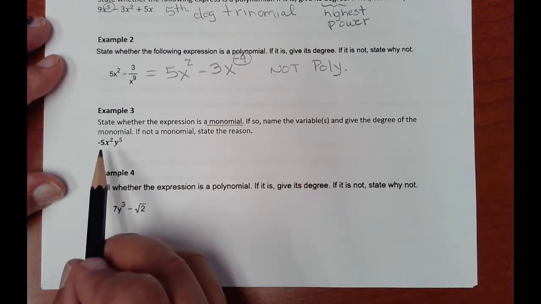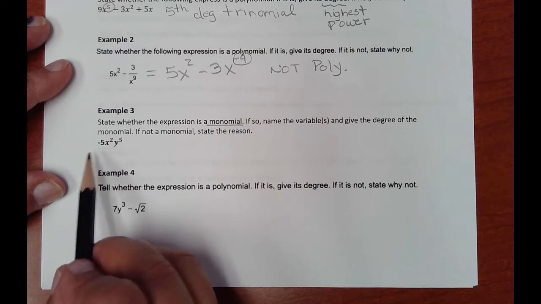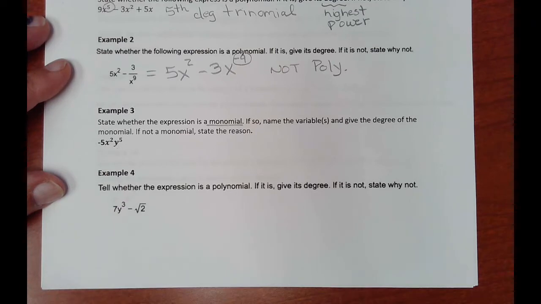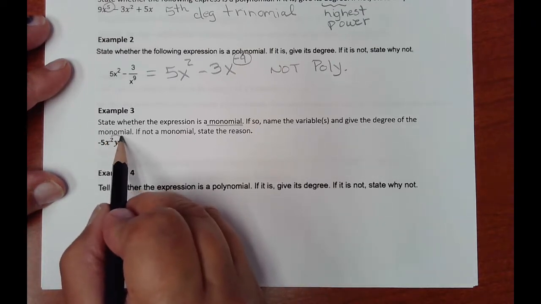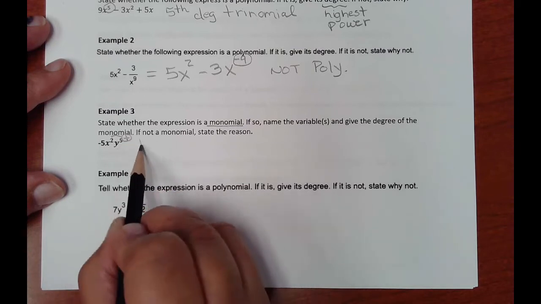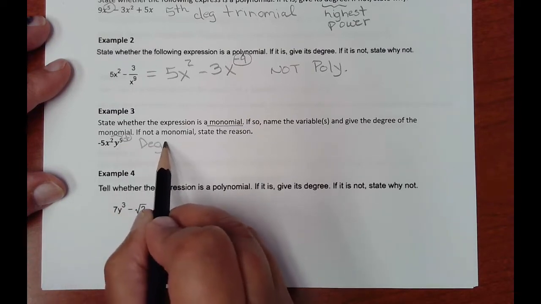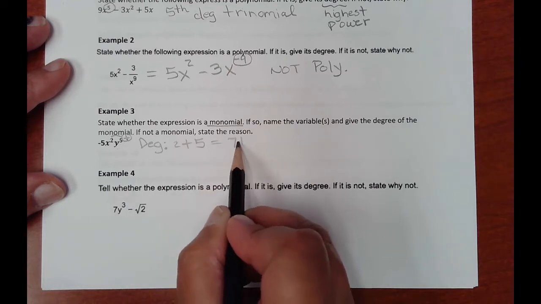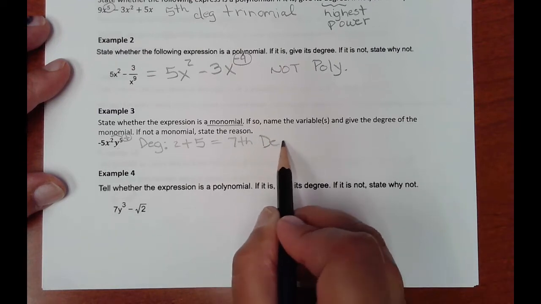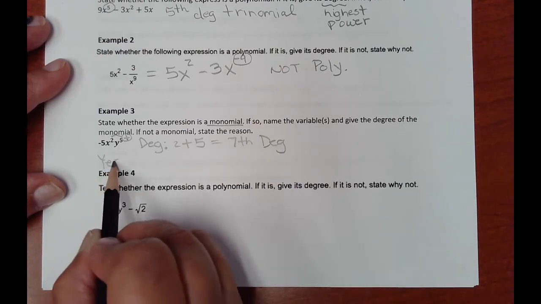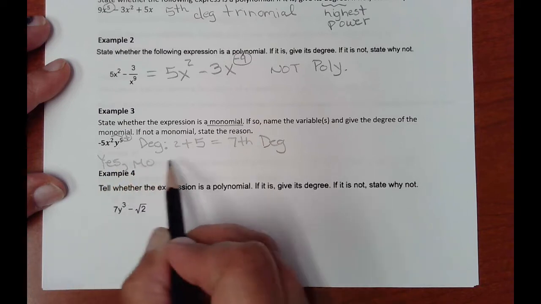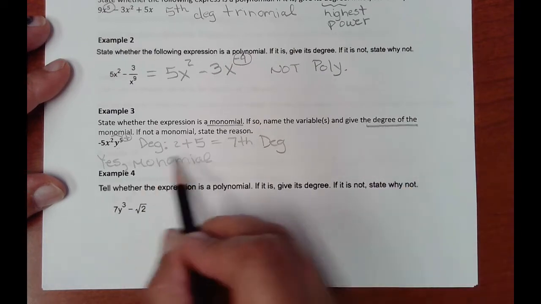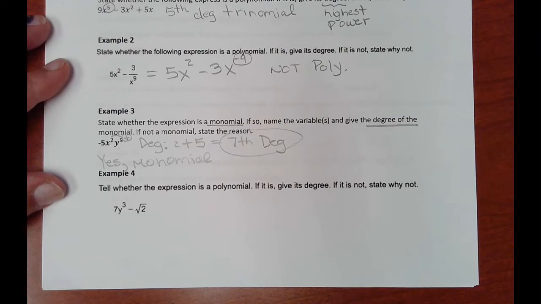And the degree of this particular monomial is a mixture of these two terms. Whenever it has more than one variable in the term, you add up those powers. Just add those up so that the degree is 2 plus 5, which is 7th degree. So yes, this is a monomial. It's one term. And with regard to the question having to do with degree, it is 7th degree.